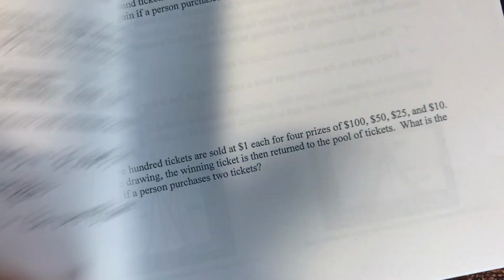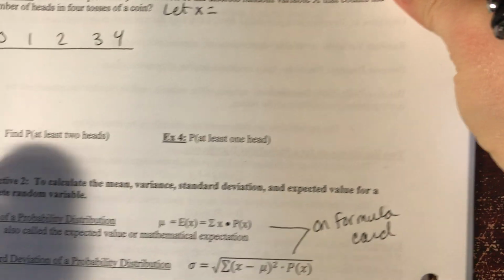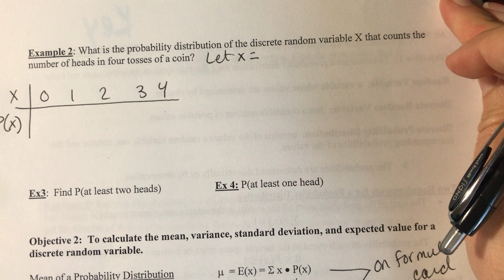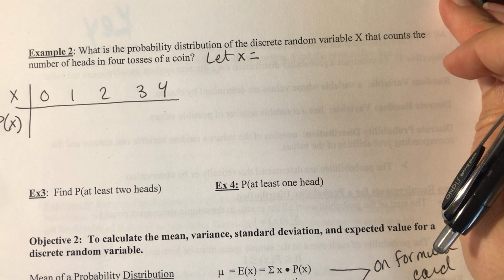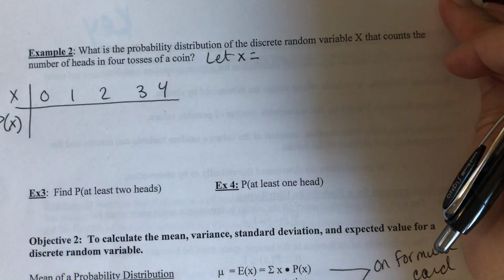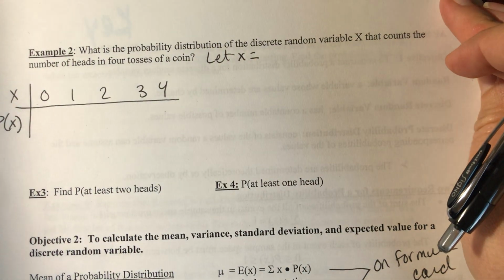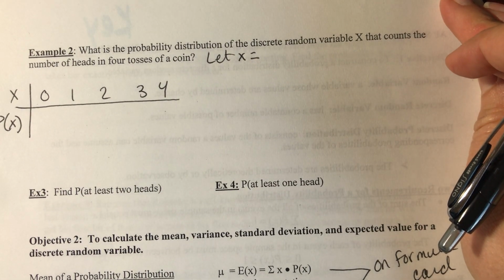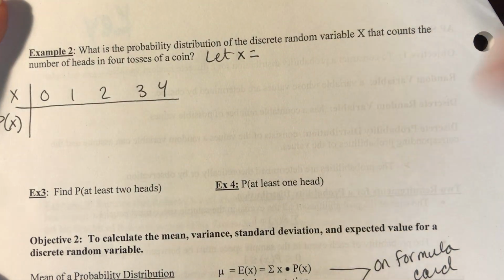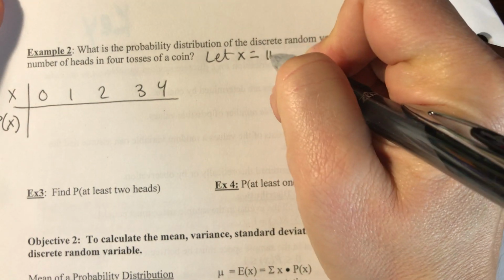All right, so now let's talk about how to come up with them on our own. If we look at number 2, what is the probability distribution of the discrete random variable x that counts the number of heads in 4 tosses of a coin? So we want to let x equal the number of heads.